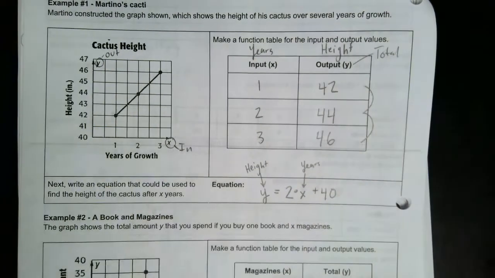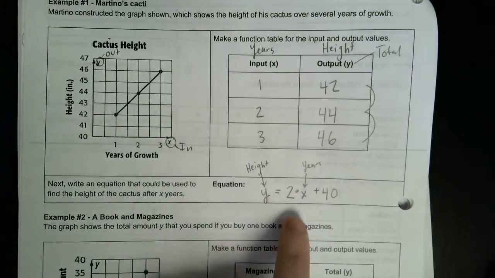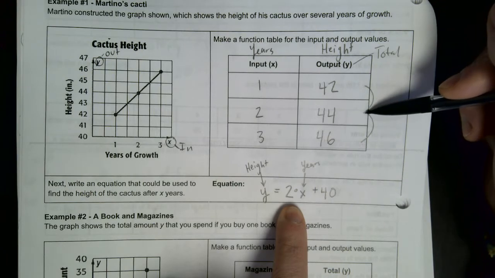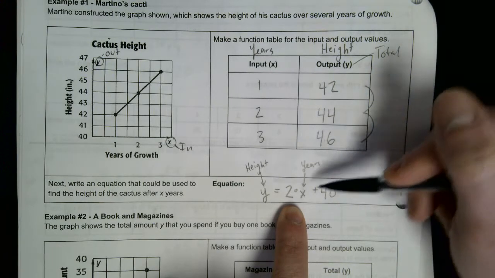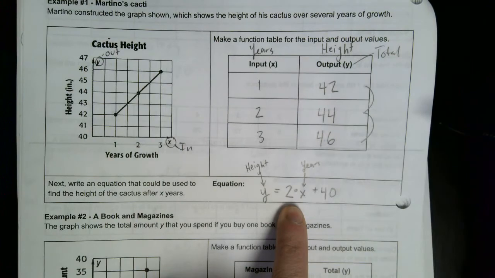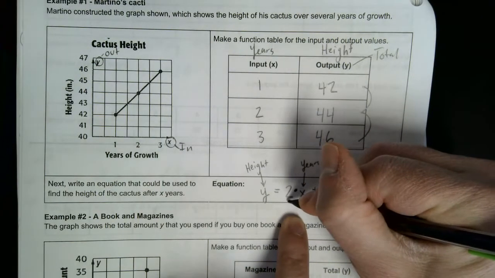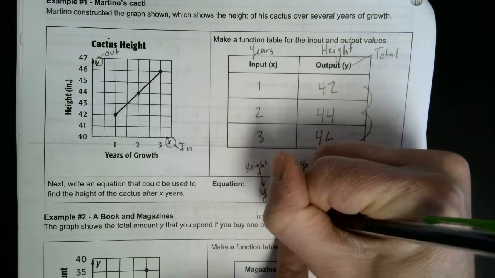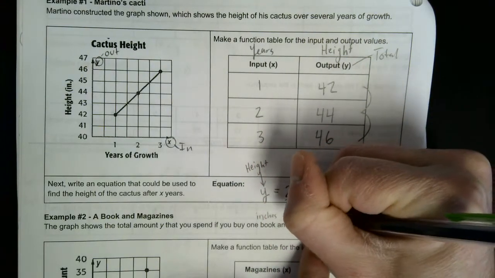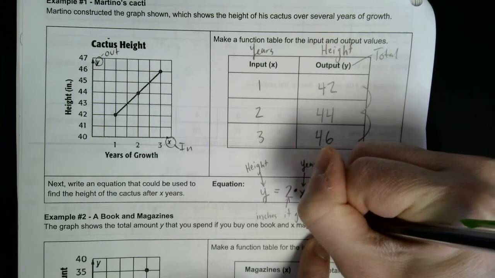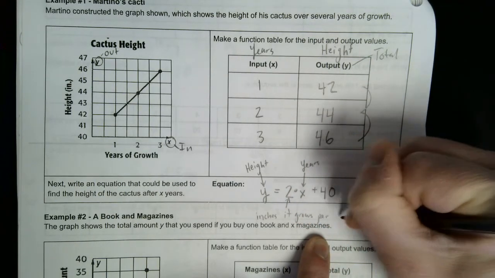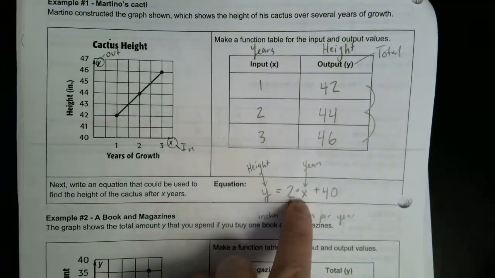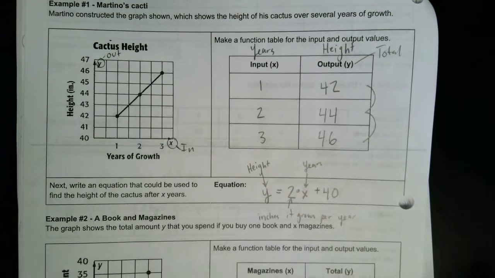Now we have to think about the numbers. What do the numbers mean? What does the 2 mean? If you look here at the table, this is going up by 2. So the 2 means how much it grows in a year, in inches. It grows per year. That would be what the 2 means. So every year it grows 2 inches. And that's why we're multiplying by 2, because the number of years will tell us to multiply by 2.